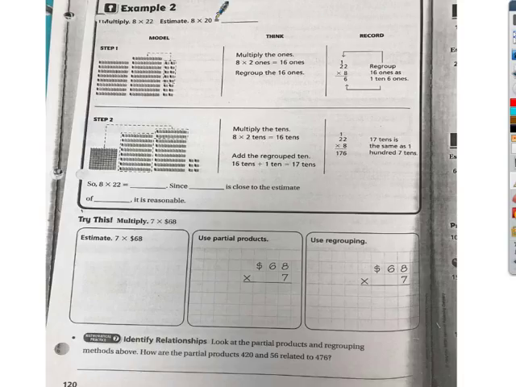8 times 22. First you're going to estimate. This 2 cannot round to anything, so it's just going to stay 2 and put the 0 behind it. So 8 times 20, 8 times 2 is 16, and then we add the 0 behind it, okay, because you're taking 16 times 10.